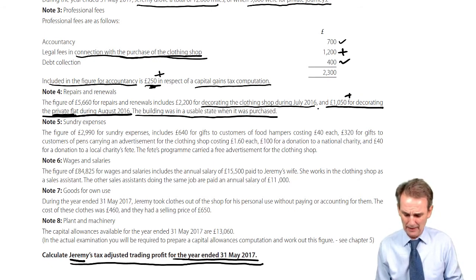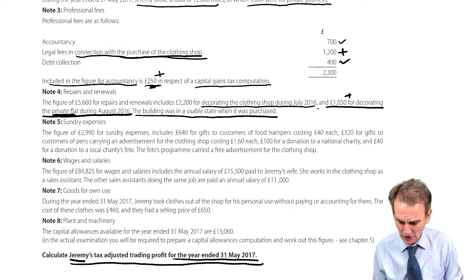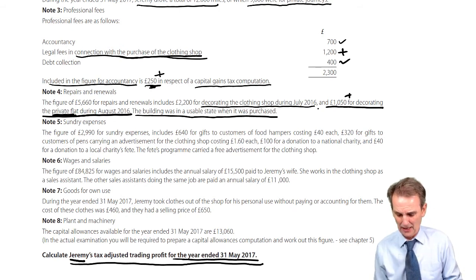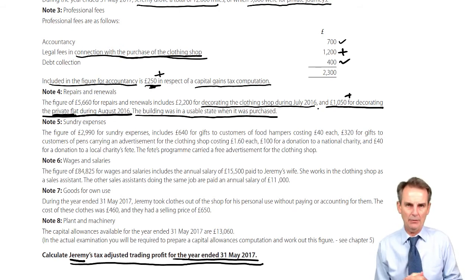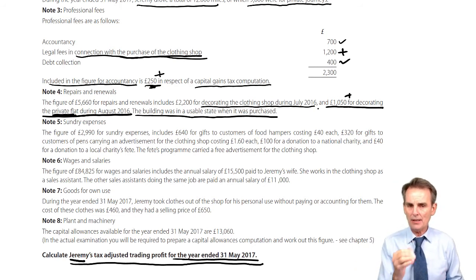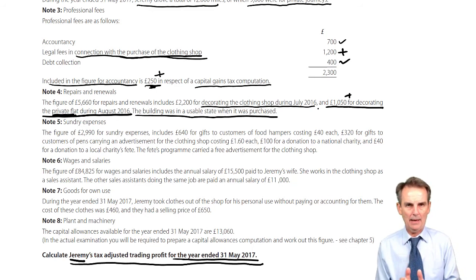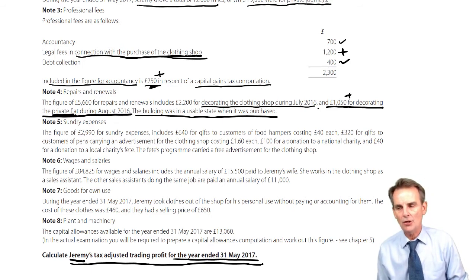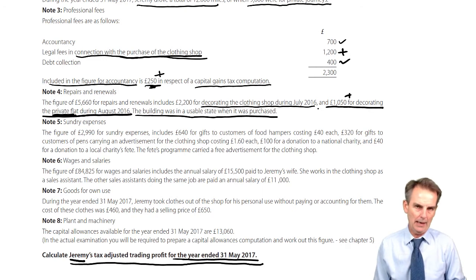But if you were ever told here that the building was not in a usable state prior to it being decorated, then the expense item is disallowed. So the basic rule to apply: you buy an asset, you carry out a repair. If they tell you that the asset when purchased was usable, then it is a revenue expense when you repair.